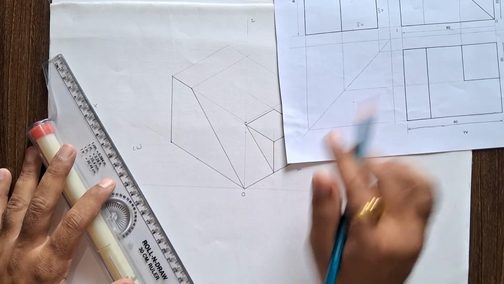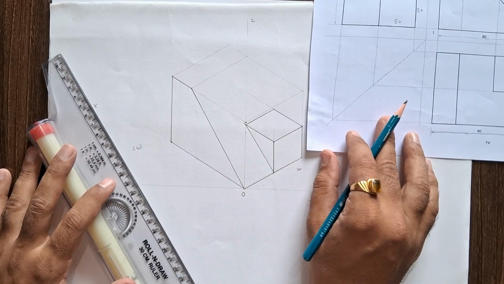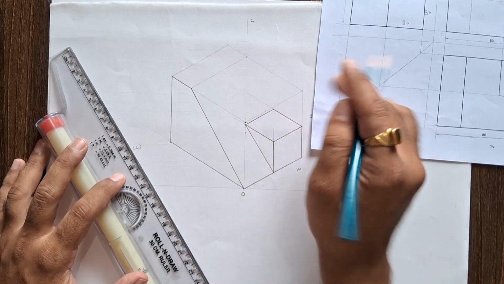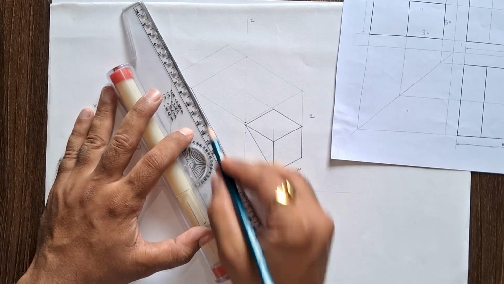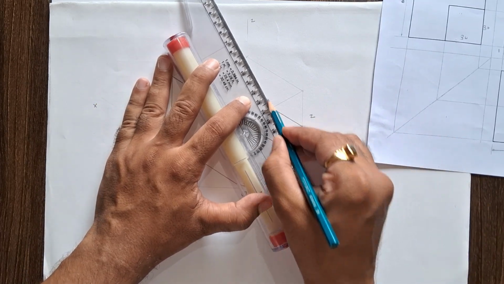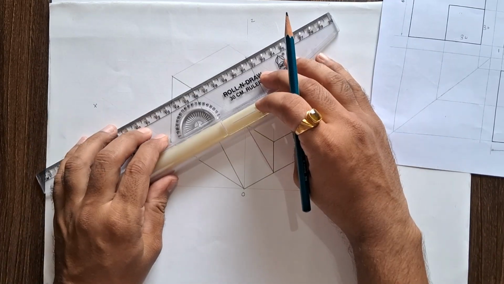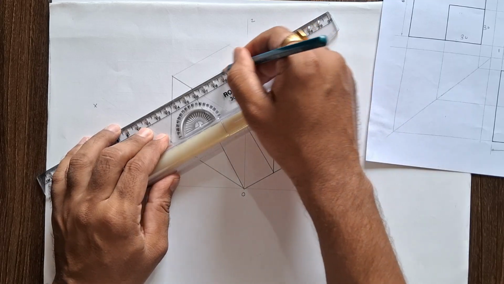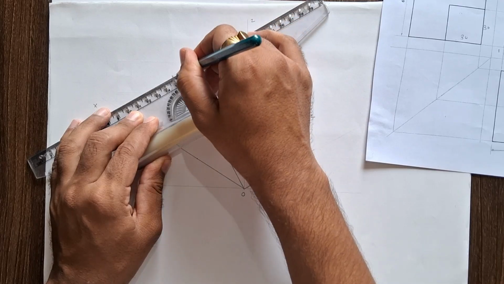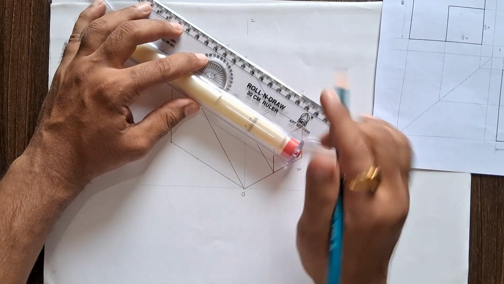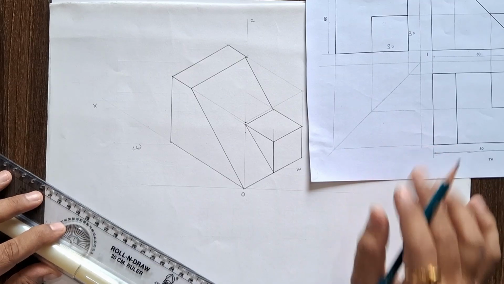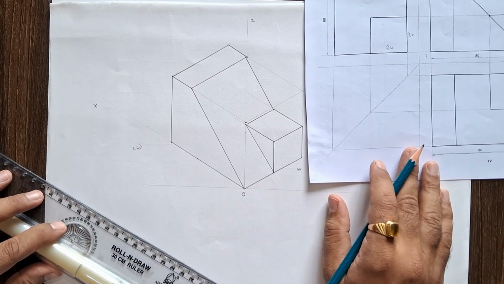Both the lines are parallel. Now we can directly join this point and this point. So the same slant edge appears here. You can see this is a slant surface, and join all the remaining lines by using a thick line. This is the solution for this problem.